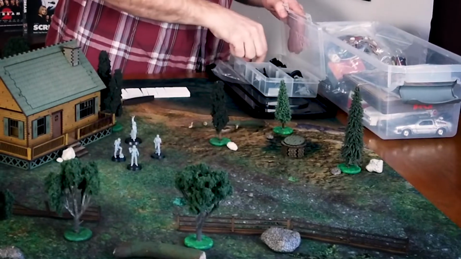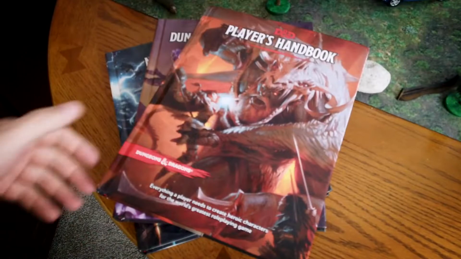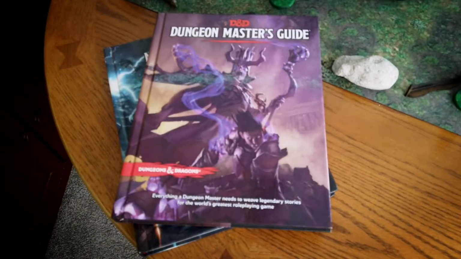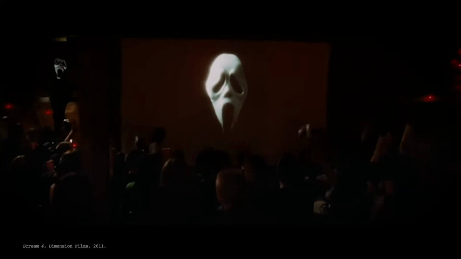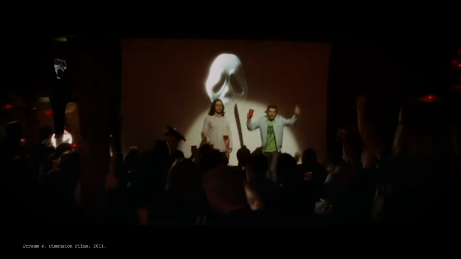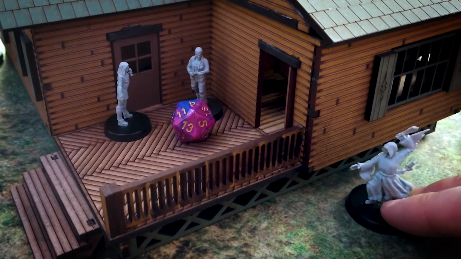For starters, to run my game, you'll need the 5th edition versions of the Dungeons & Dragons Player's Handbook, Dungeon Master's Guide, and the Monster Manual from Wizards of the Coast. These books will be useful if you draw in any first-time players to your Scream game, because frankly the 5th edition system is quite easy to pick up.